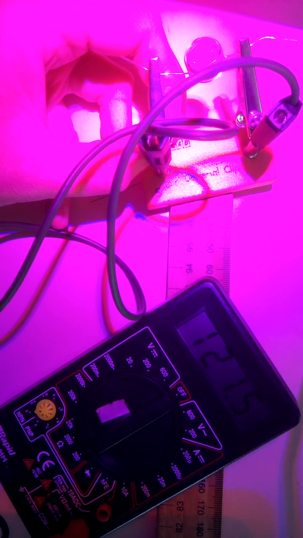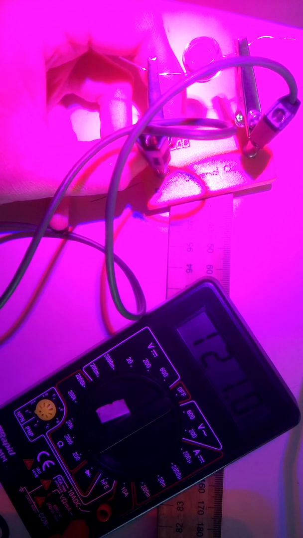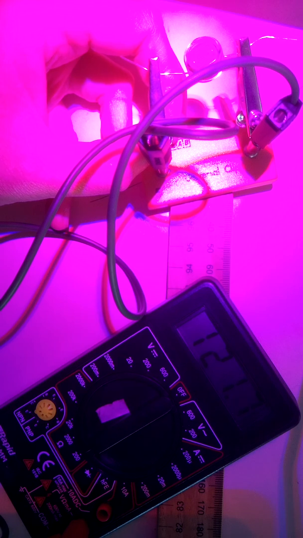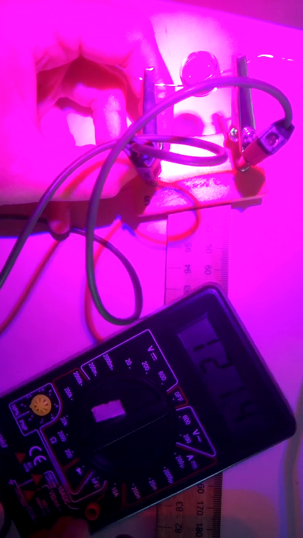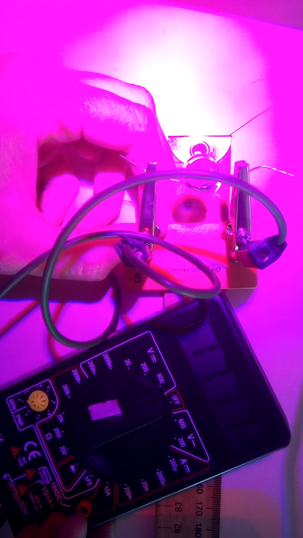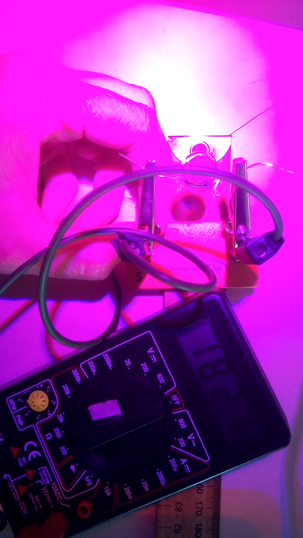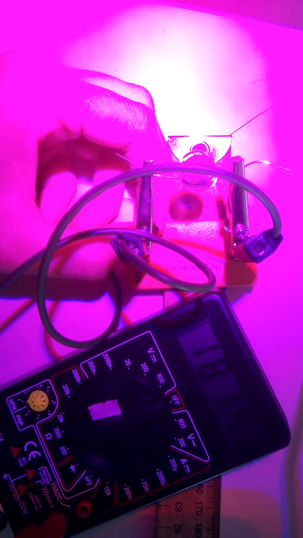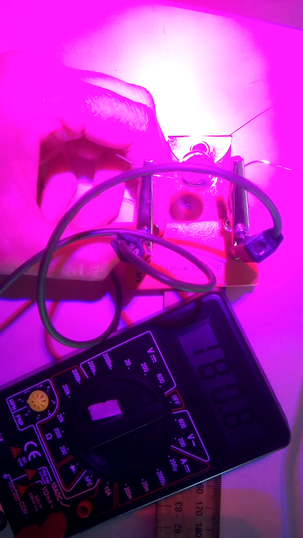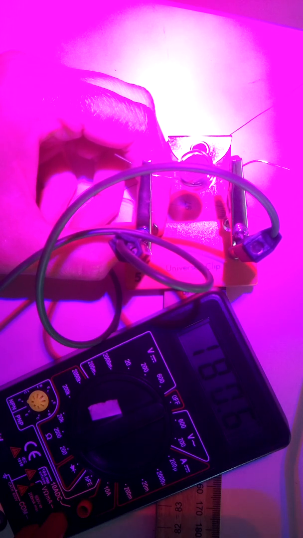Next, I'm going to move the LDR to 5 centimetres. You can see that I've already got a little bit of an increase in the resistance. I've got 180.6 ohms.